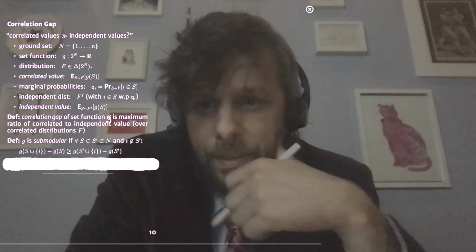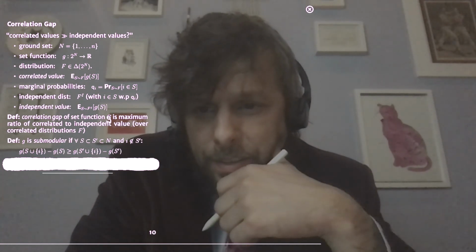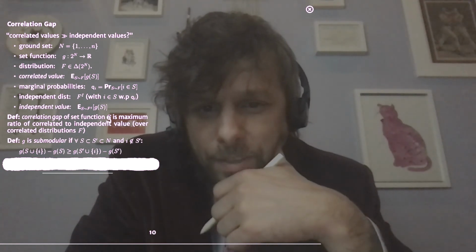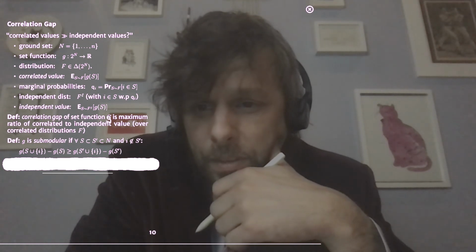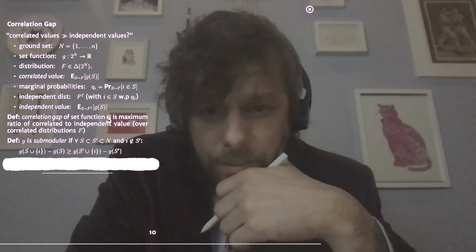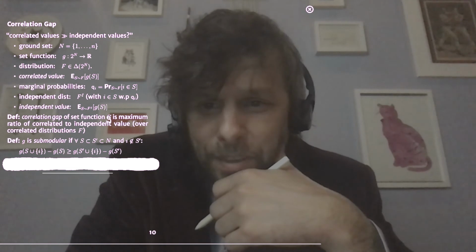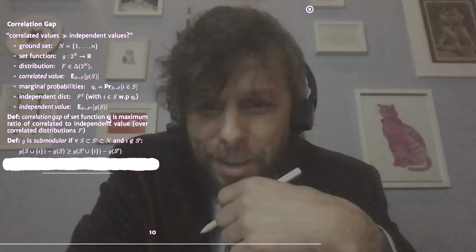Okay, so here's the kind of set functions we're going to be looking at. We'll say g is submodular. This is something you've undoubtedly seen before, but I'm going to define it to be precise.